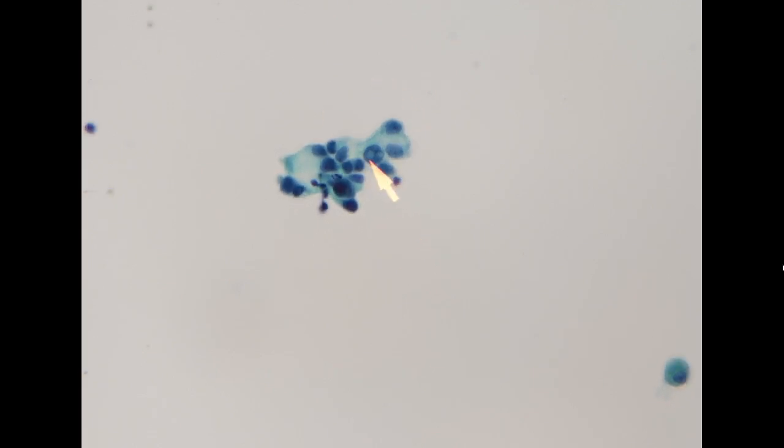But because we see the pseudo inclusion, this is consistent with metastatic tumor cells. So this is consistent with cystic change of papillary thyroid carcinoma cells. So for this lymph node, we will sign it out as positive and consistent with metastatic papillary thyroid carcinoma because we identified the typical nuclear features.